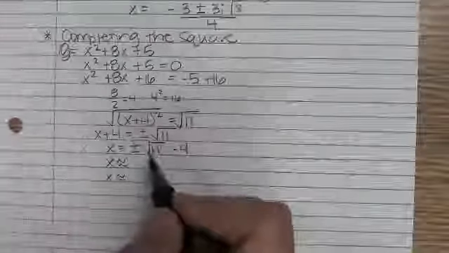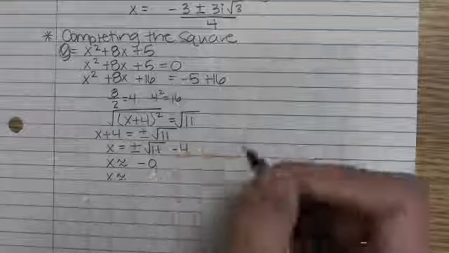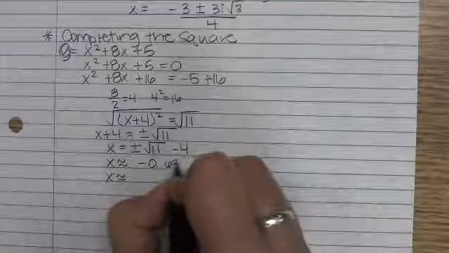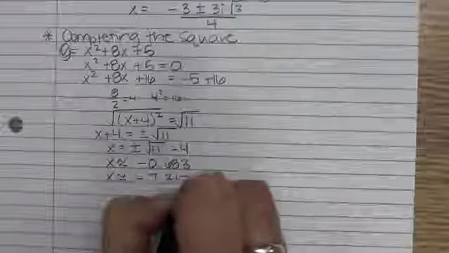And then if I want to find those approximate answers, I can do that. I just have to type this in the calculator. So square root of 11 minus 4 is negative 0.683. Negative square root of 11 minus 4 is negative 7.317.